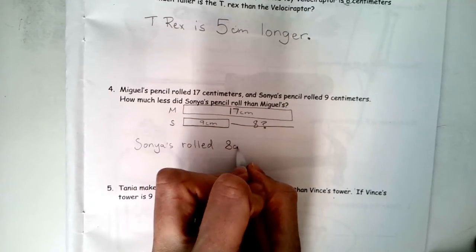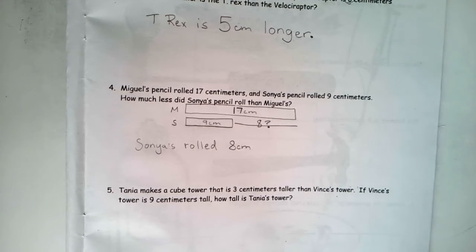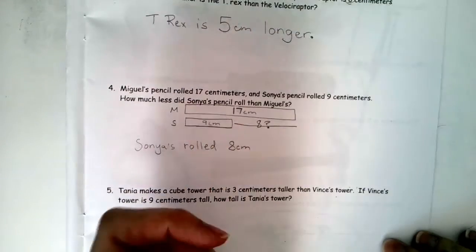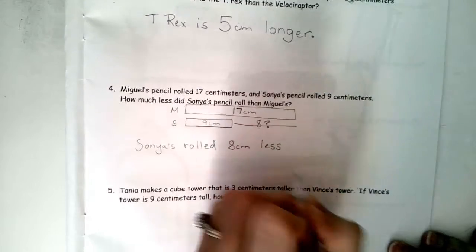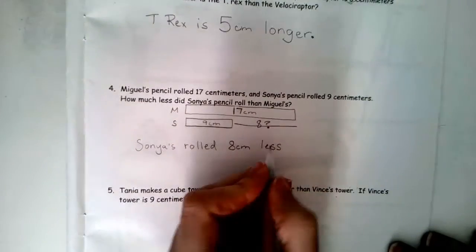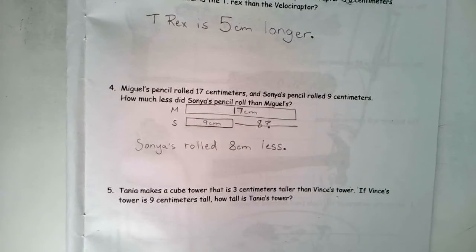We can use centimeters there. More or less? Did Sonia's roll 8 centimeters more than Miguel's, or 8 centimeters less than Miguel? Sonia's rolled less, right? Hers didn't go as far, so we want the word less. Sonia's rolled 8 centimeters less. Very good work.